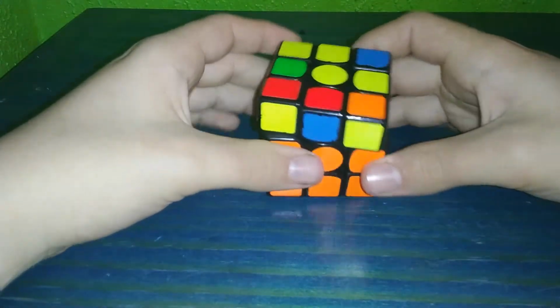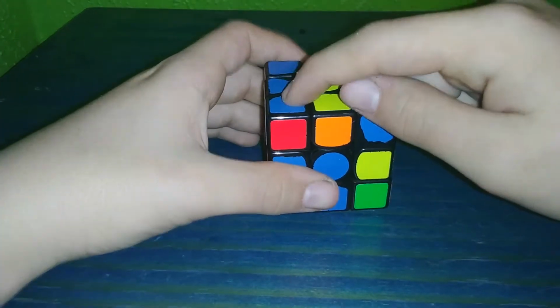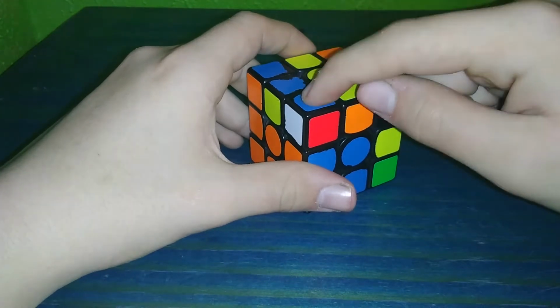The last case is when the colors on top are different, but the color facing up on the corner is not white.